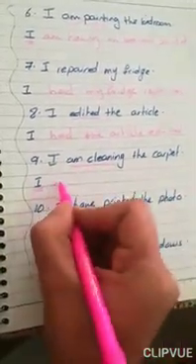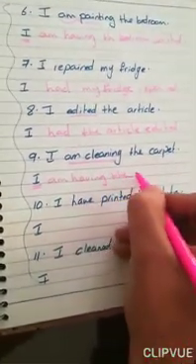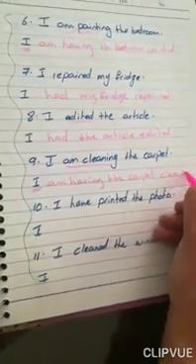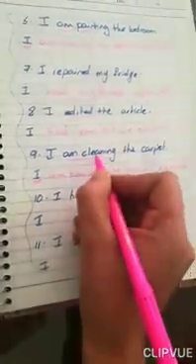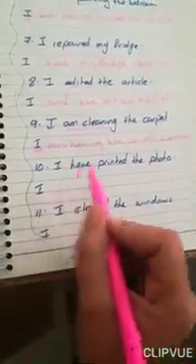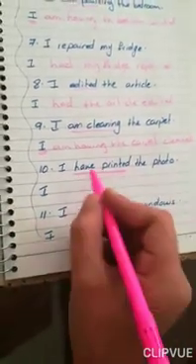Here I'm cleaning, meaning I'm having the carpet, and the past participle is cleaned. The past participle of clean is cleaned. Okay. I have printed the photo, so I have printed here. This is present perfect. Excellent.